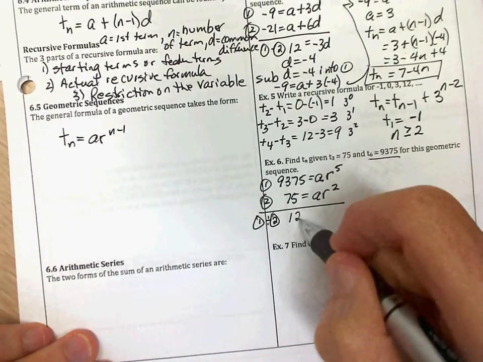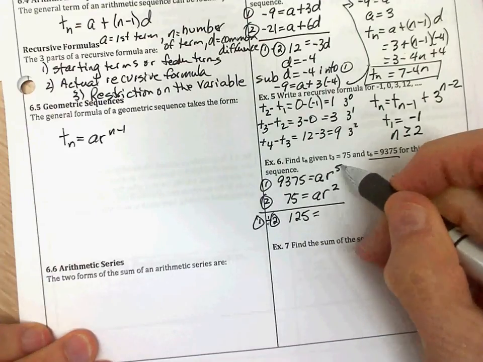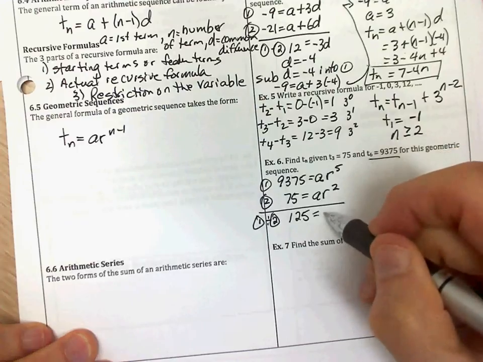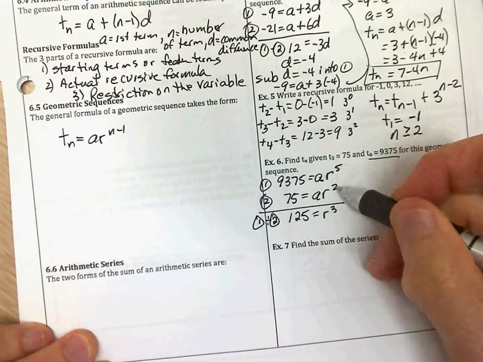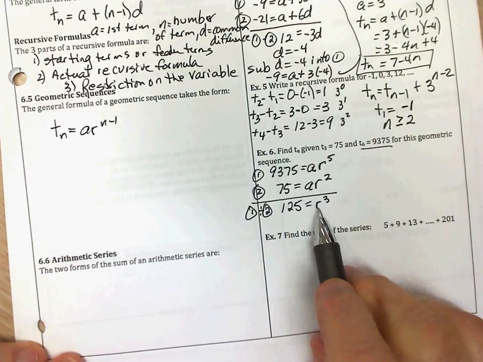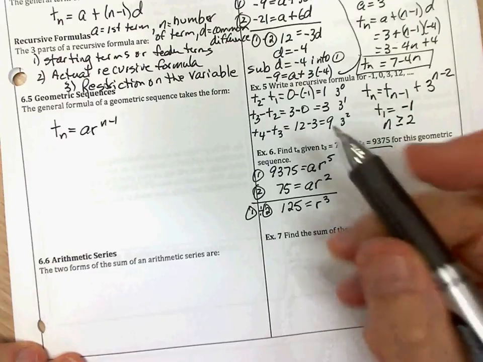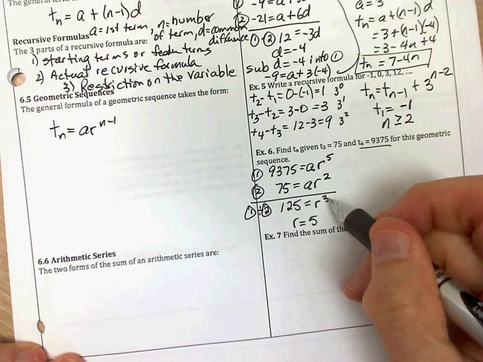A divided by A is 1. R to the fifth divided by R squared is R cubed, because when you divide, you subtract exponents. 5 minus 2 is 3. What number times itself three times equals 125? Well, the number is 5, because 5 to the exponent 3 equals 125.